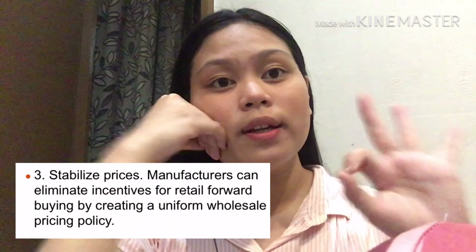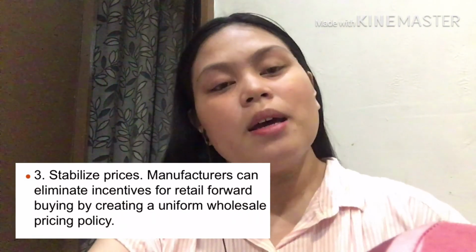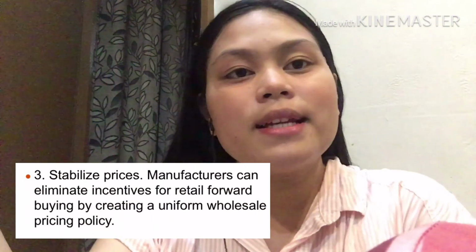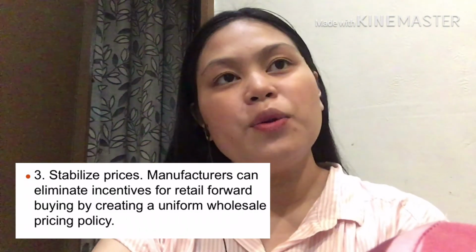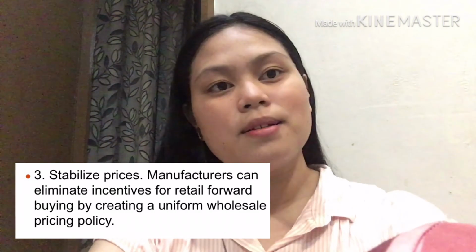So the third one is stabilize prices. Manufacturers can eliminate incentives for retail forward buying by creating a uniform wholesale pricing policy. For example, in the grocery industry, major manufacturers use an everyday low price policy or a value pricing strategy to discourage forward buying.